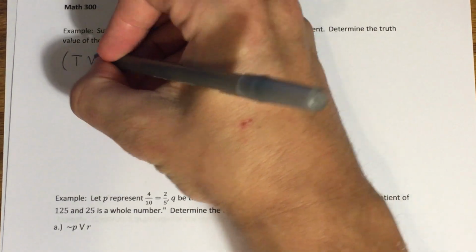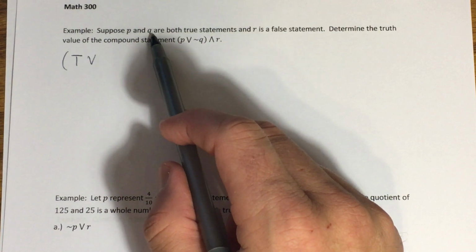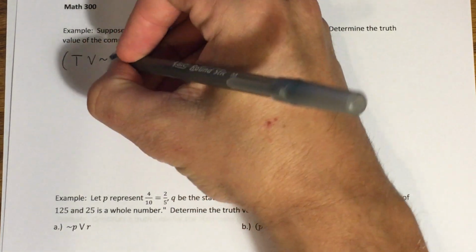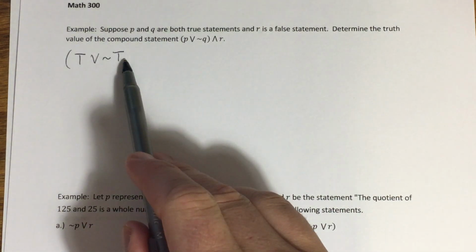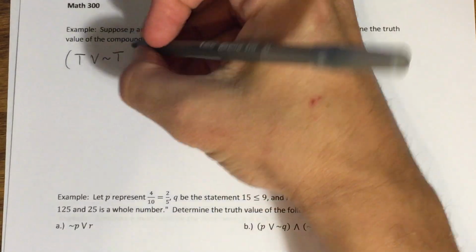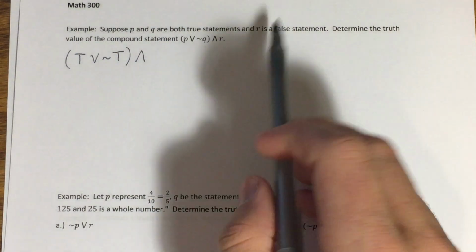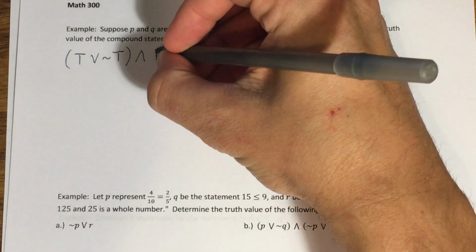Or not Q. Q is another true statement according to what we're told. So this is not true. Notice I'm substituting T, the truth value, in for the Q. And R, what do we know about R? We're told that R is a false statement, so this is false.